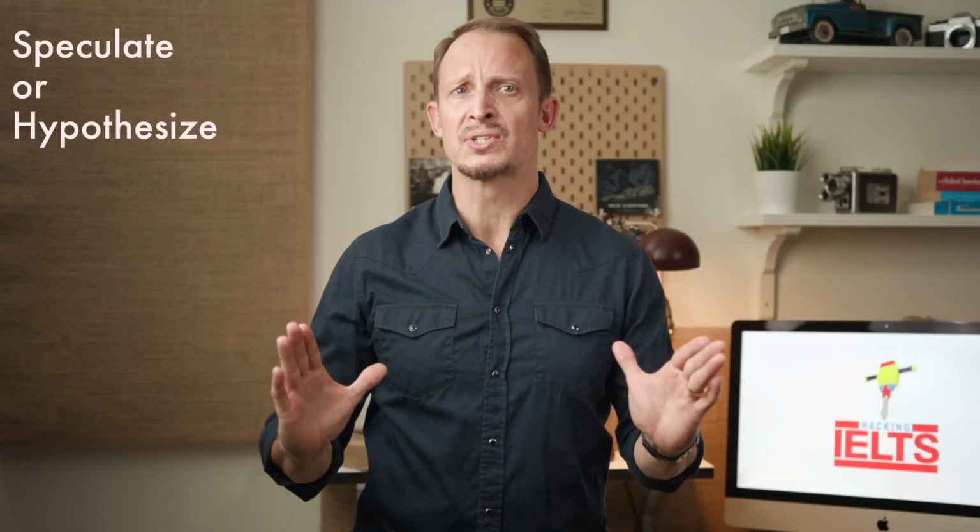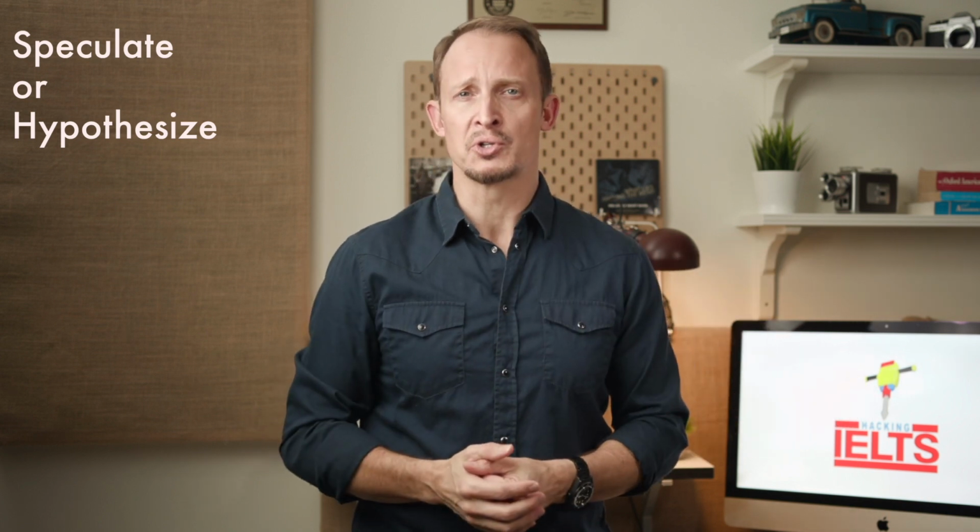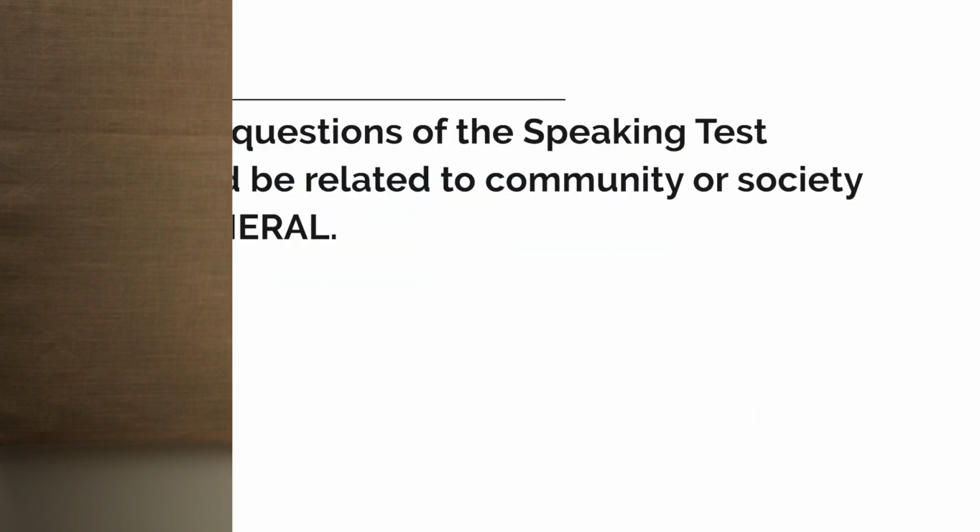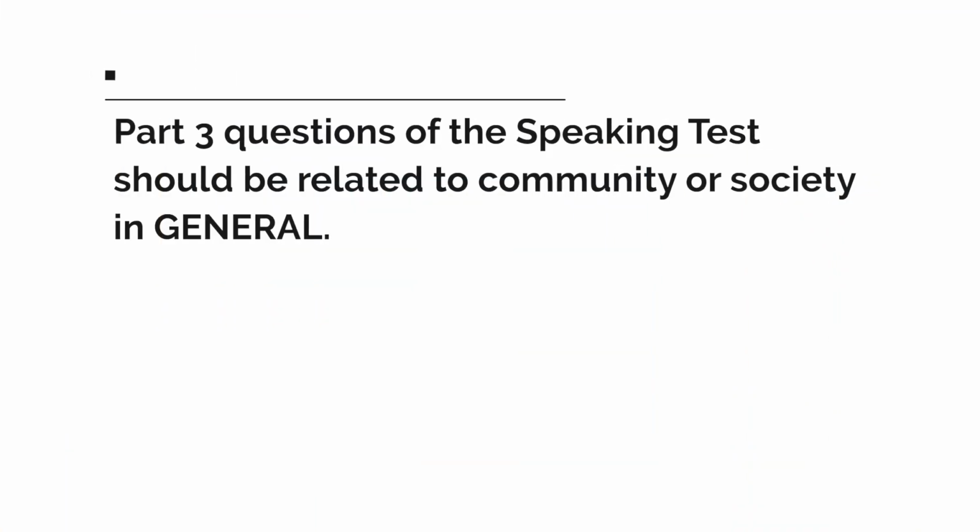section of the test. We also need to understand that you need to speculate or hypothesize after hearing the examiner's question. One very important point you need to remember is that the questioning will be related to community or society in general, and that the line of questioning will not be specifically aimed at seeking a response about you and your life personally. Just try to keep in mind that part 3 will be related to people in social groups, possibly their problems, and perhaps solutions.